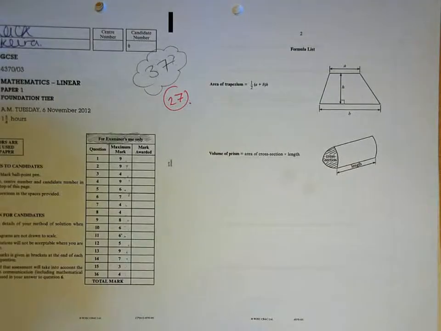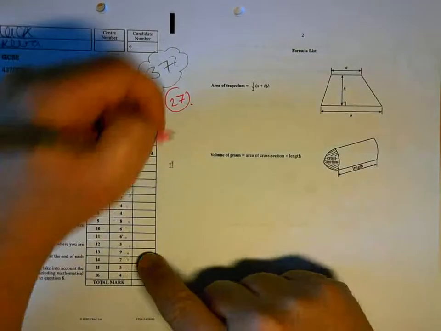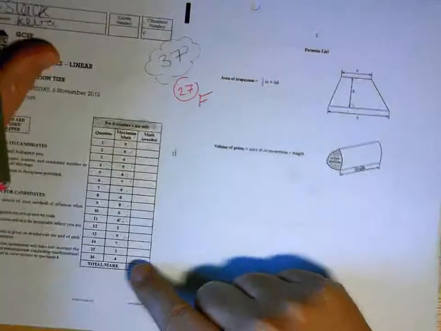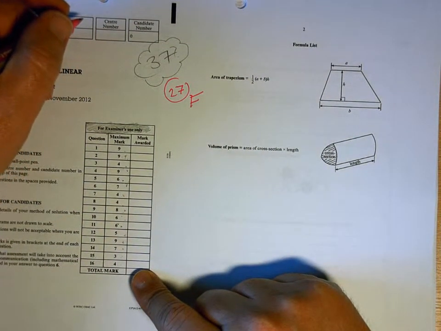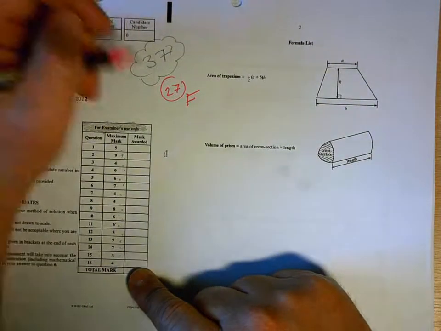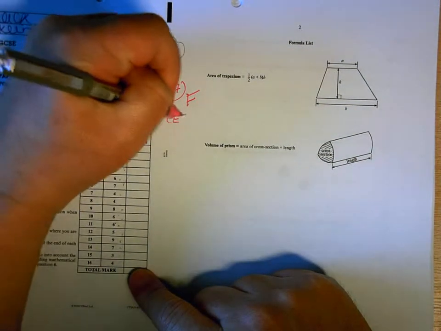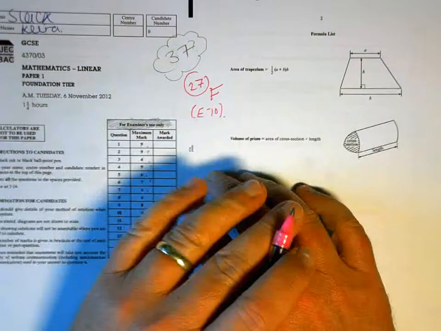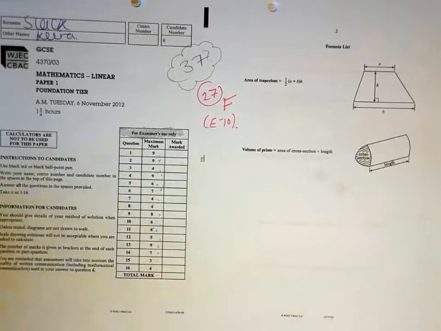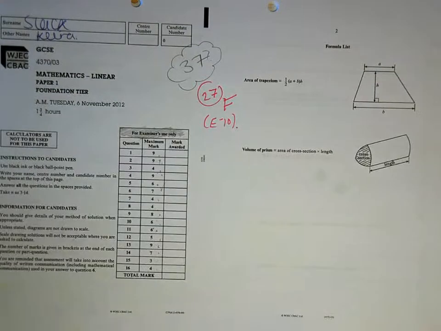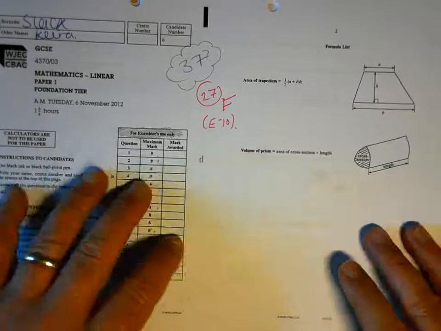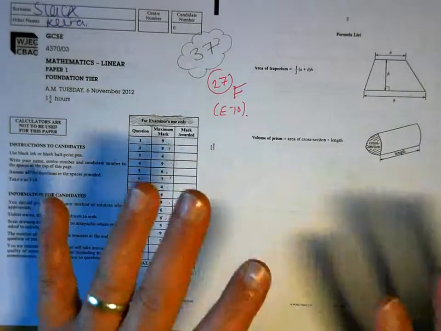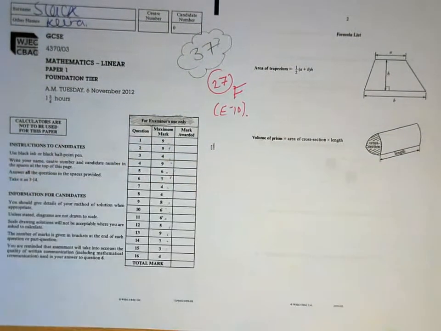So 27 is a grade F. You are 9 marks, 10 marks off an E. But lots of that is because you're unfamiliar with the style of the questions. You will definitely get a lot better at those easier questions the first half of that paper. So it gives us a starting point, but don't panic about how low that mark is.